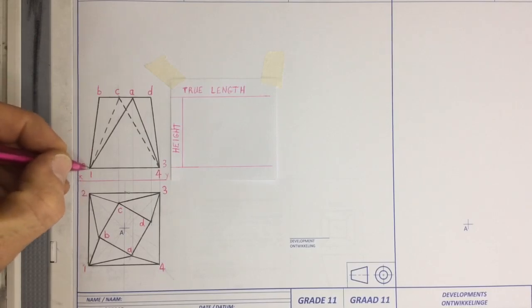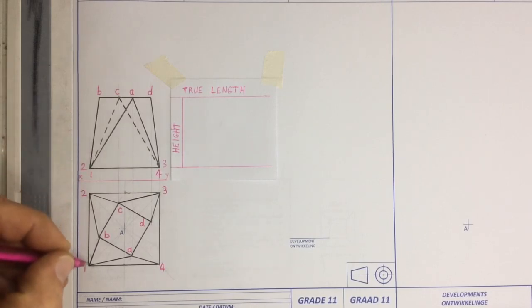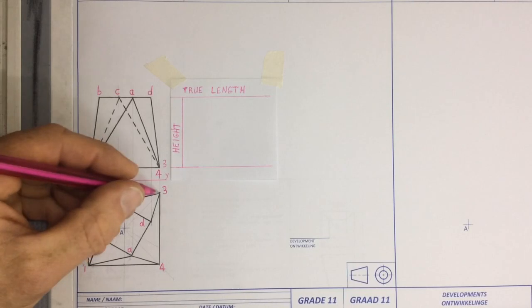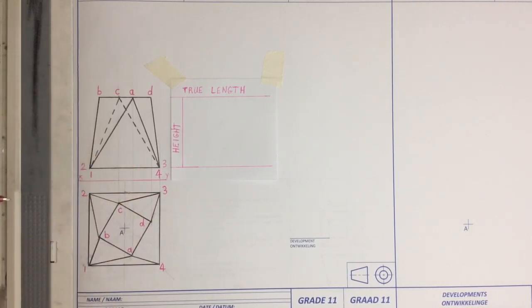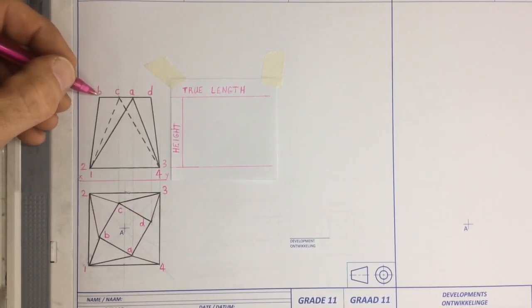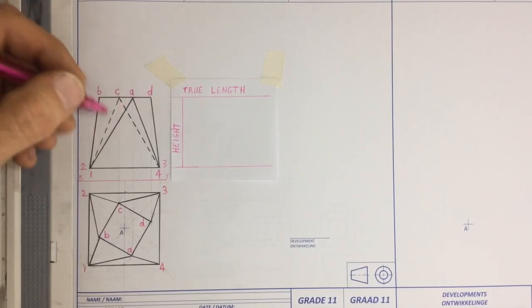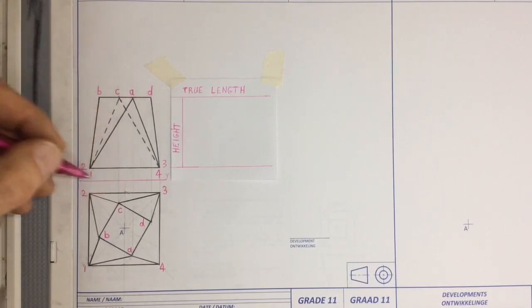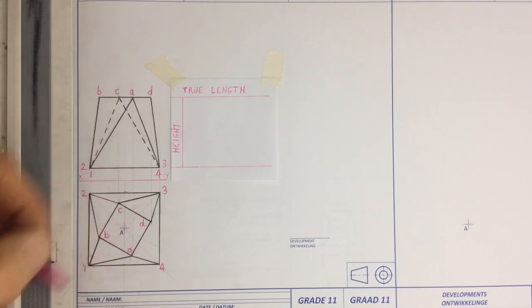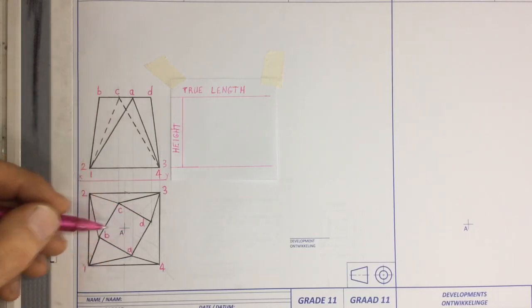Also, if you've got a point view of the line, 1, 2 is a point view of the line. If I've got a point view, then I know that this line in this view over here is a true length, and the same goes for 3 and 4. Up at the top over here, you'll see that AB, BC, CD, they are all parallel to the XY axis. Therefore, I've got true lengths in this view over here.